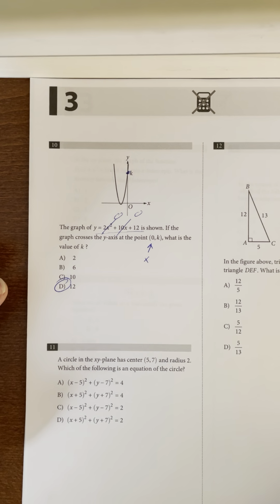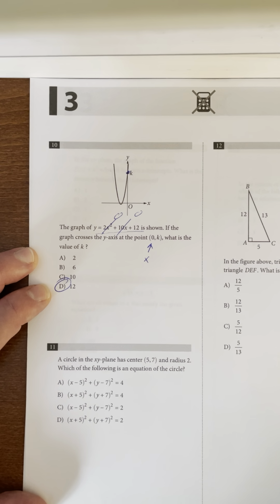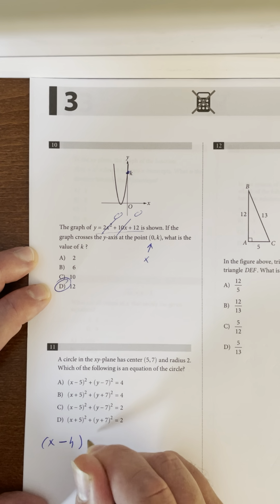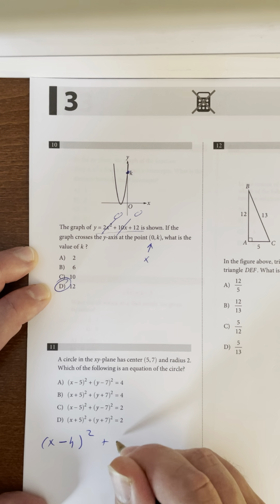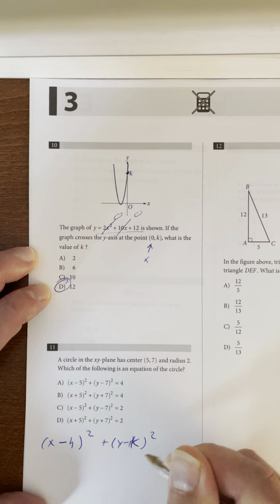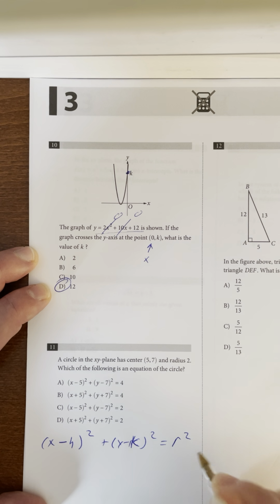If you happen to remember the equation for a circle, you're in luck. The equation is (x minus h) squared plus (y minus k) squared equals radius squared.